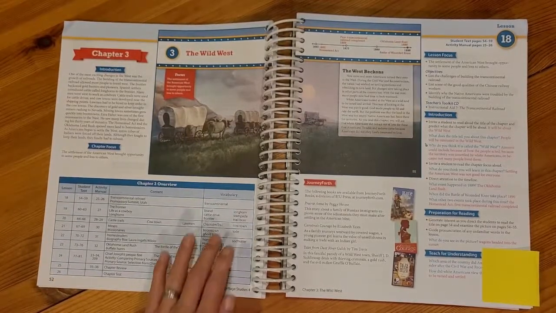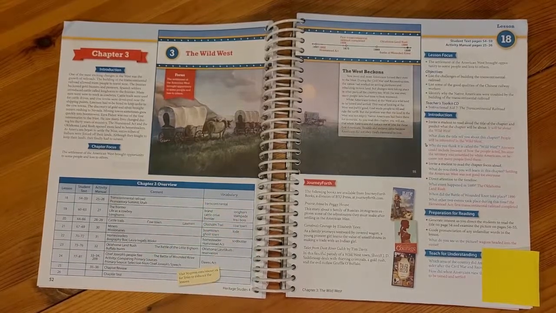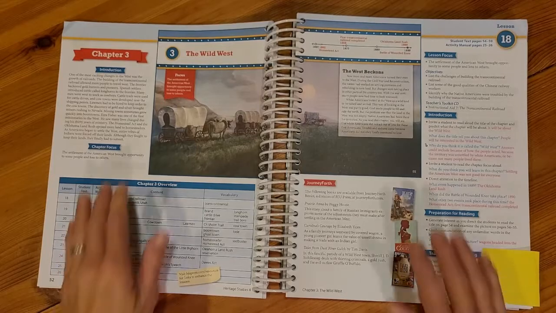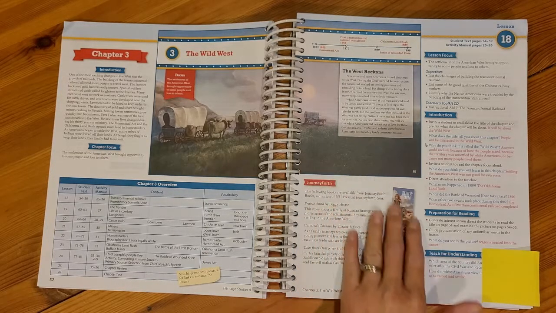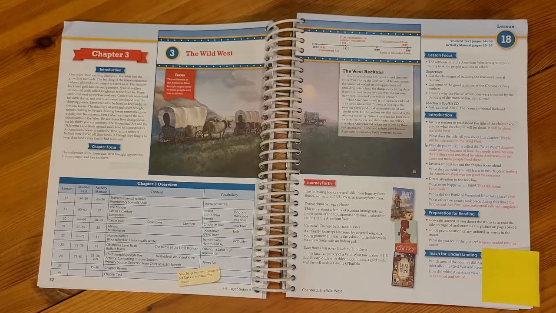Every single chapter is going to start with an overview like this. It's similar to those lesson plan overviews we saw a second ago, but now we are also adding in our vocabulary words for this chapter. You may notice these two pages right here are actually the student textbook pages, so they are embedded into our teacher edition book. This book also gives me some suggestions for Journey Forth books that we could read during this chapter, and they're somehow related. Maybe it's the time period, there's something similar in these books, or maybe there's a character value that we're talking about in the chapter and it would be re-emphasized in these Journey Forth books. So these are just suggestions of books that you could pull in for extra reading during this chapter 3.